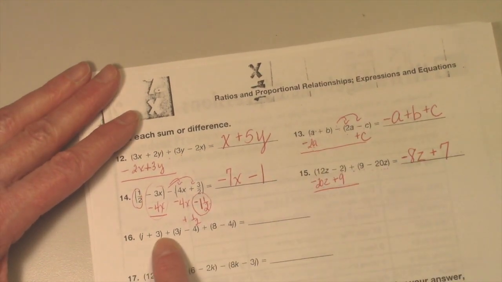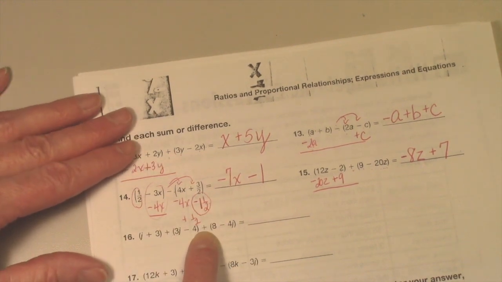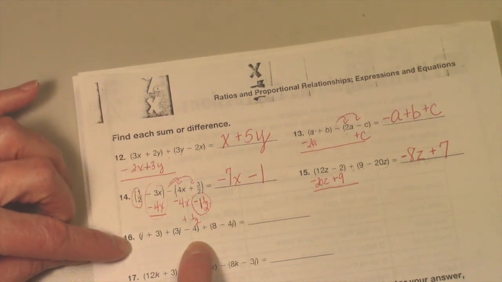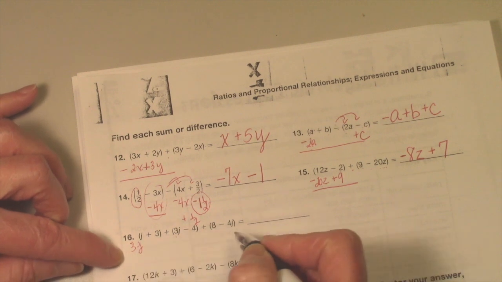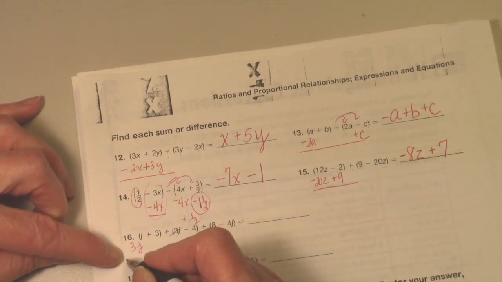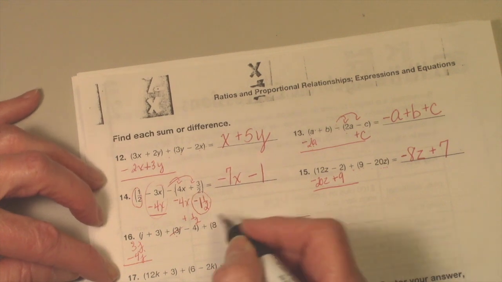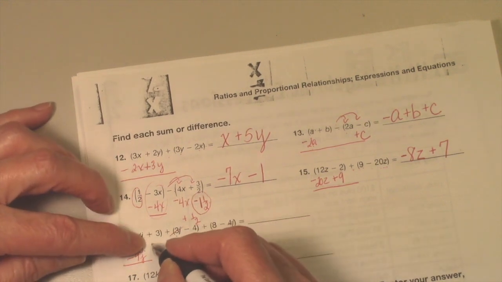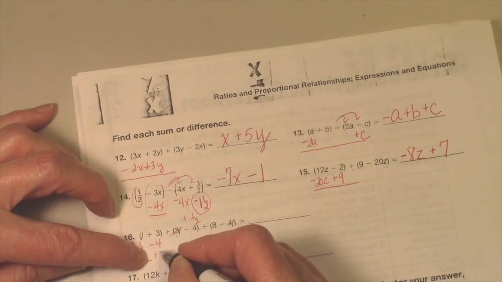Oh, this one's a nice long one. Got to get all our j's together and all our whole numbers. There's pluses in between, so nobody's getting changed. So I'm just going to bring them over. 3j, 3j goes under there. He's gone. And negative 4j goes under here. Okay, do the whole numbers. Negative 4 goes here, and 8 plus 8.